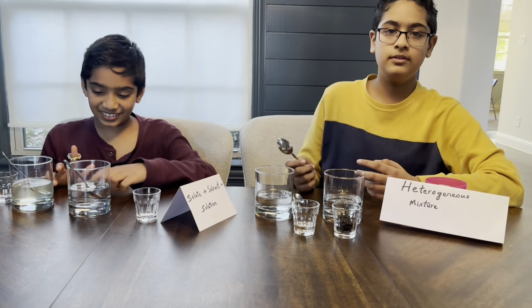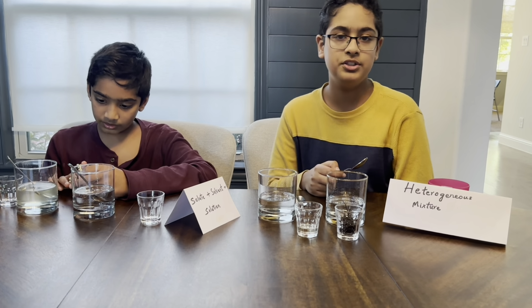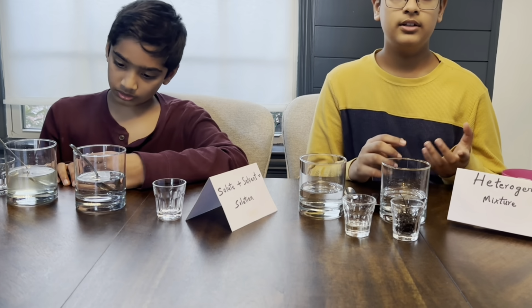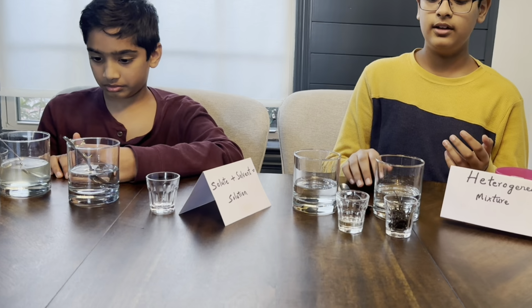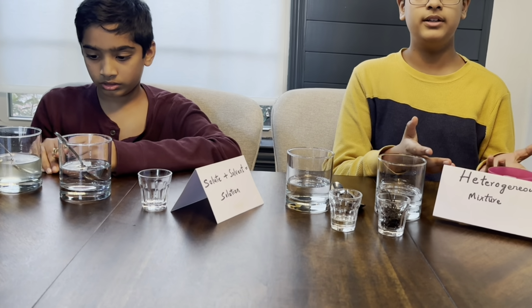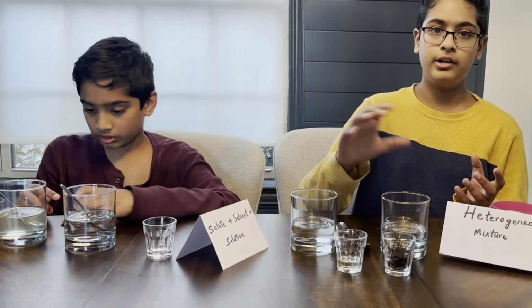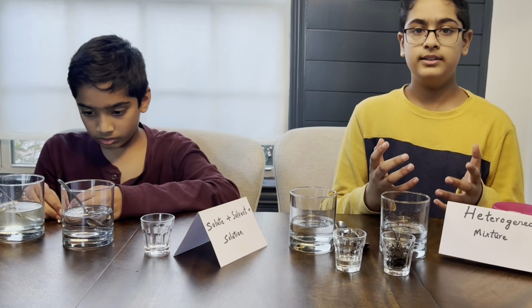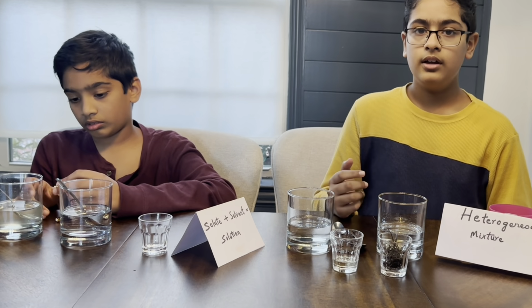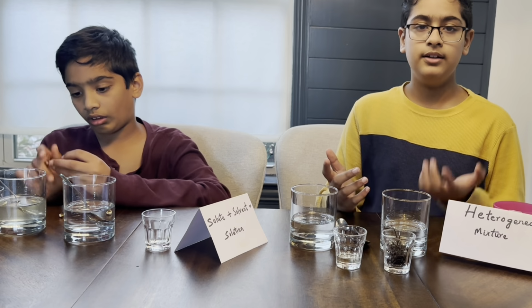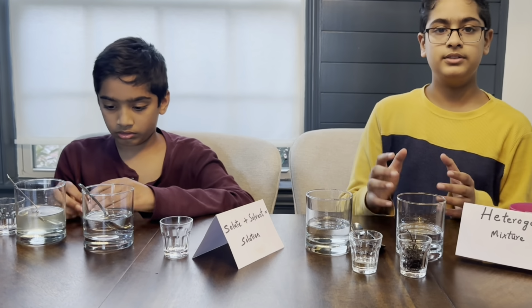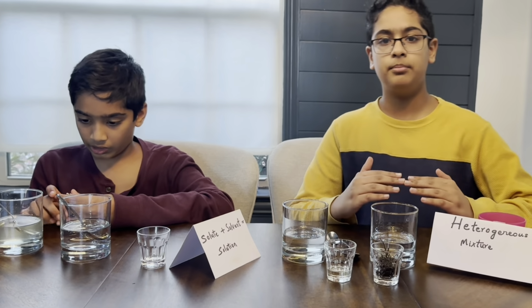Alright, now we'll move on to heterogeneous mixtures. Hetero means separate. So already from knowing the name, these are mixtures that, when we try to mix them together, can be easily separated. For example, let's take sand and water. When we try to mix them both, the sand will settle at the bottom, but the water will rise up to the top. Because the sand and water are not evenly distributed, this is known as a heterogeneous mixture.